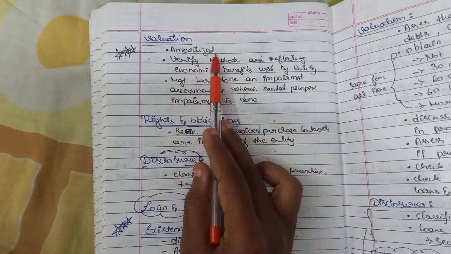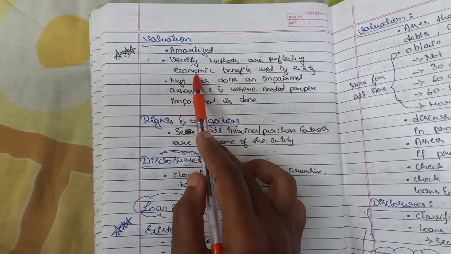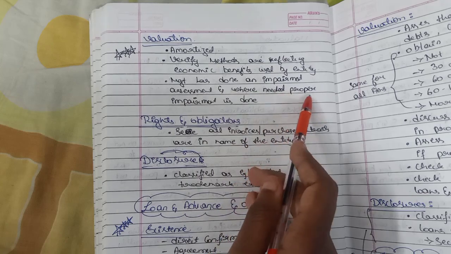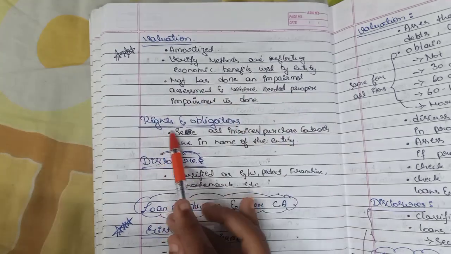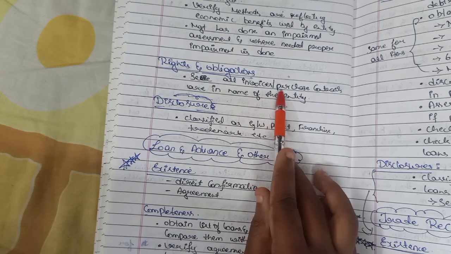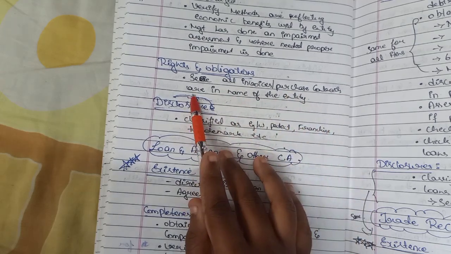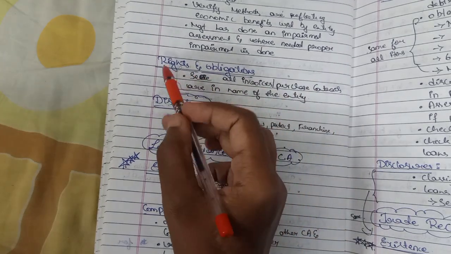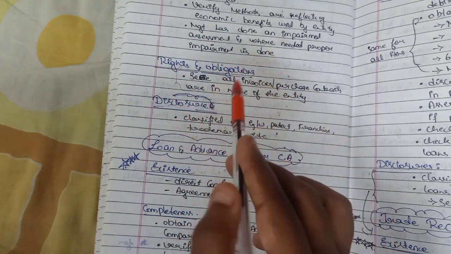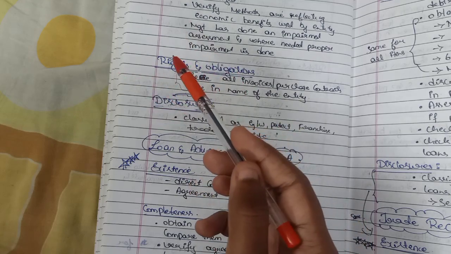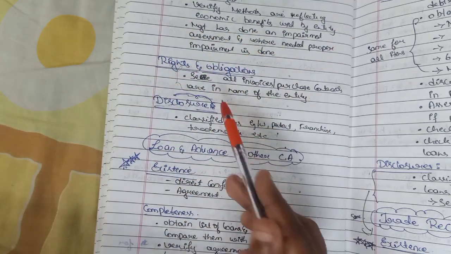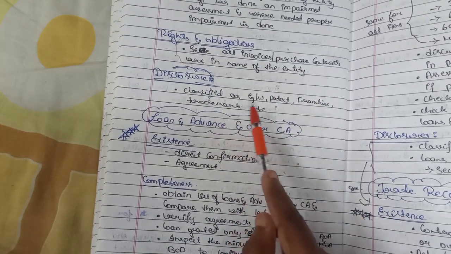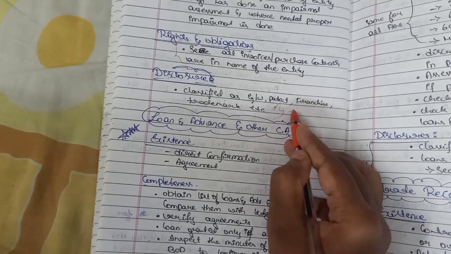Coming to valuation, it is properly amortized. Verify methods reflecting economic benefits used by the entity. Management has done an impairment assessment and where needed, proper impairment is done. Rights and obligations: see that all invoices or purchase contracts are in the name of the entity. We discussed this. It is in his name only, about his entity only. We don't borrow it from others and just say that we have spent on this. We have to check the rights also. Disclosure: classified as goodwill, patent, franchisee, trademark, etc., as these are the intangible assets.